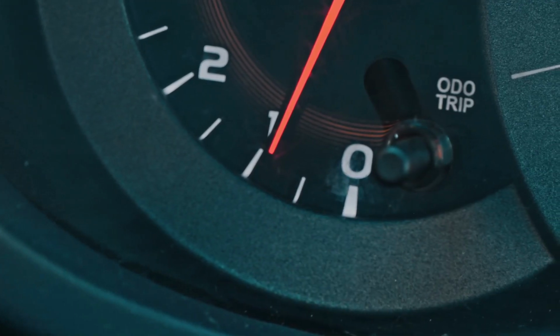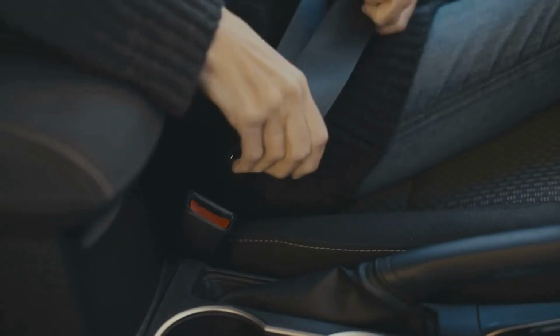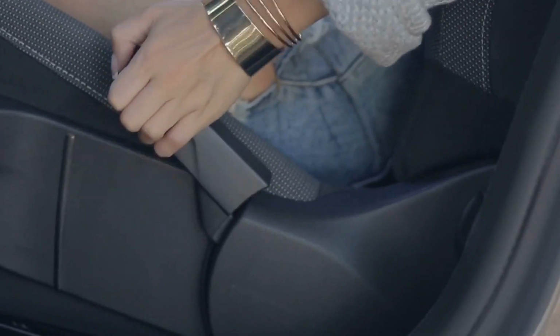The airbag warning light indicates a malfunction in the airbag system, which may prevent airbags from deploying properly during a collision. To troubleshoot, first check the seatbelt buckles and connectors. Sometimes a simple electrical connection issue in the buckles or wiring in the seats can trigger the light.